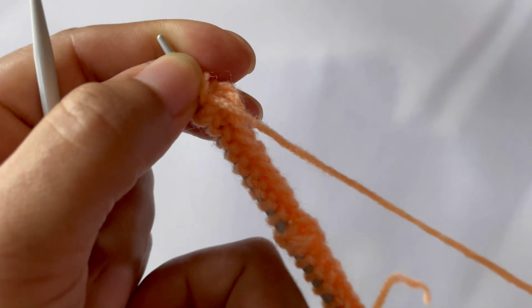Row 6, for row 6, purl all stitches, right? From this row, I am going to skip all the wrong side rows. For every wrong side row, you will purl all stitches, right? Row 7, for row 7, edge stitch slip and start the repeat from here.